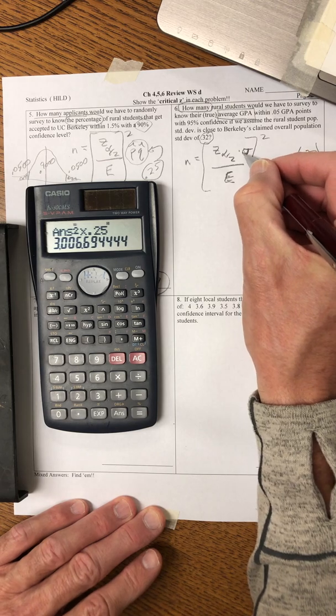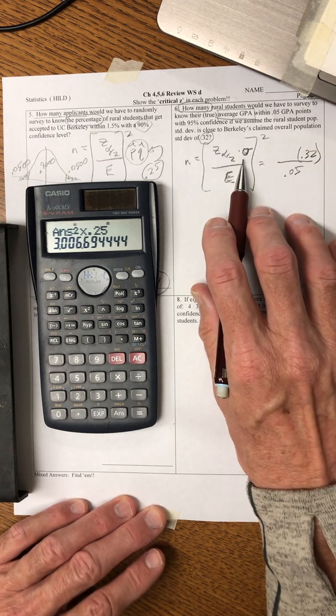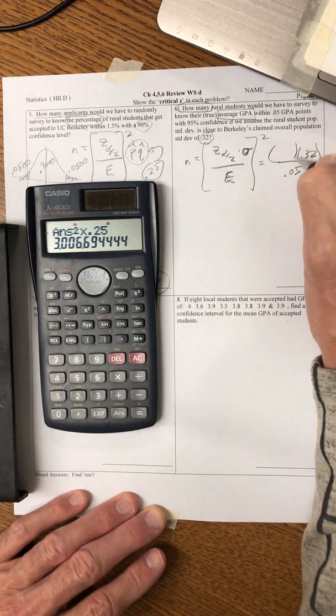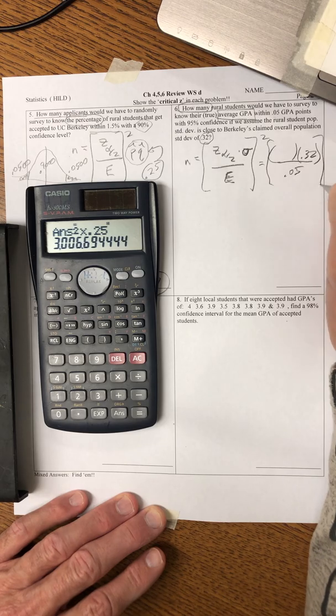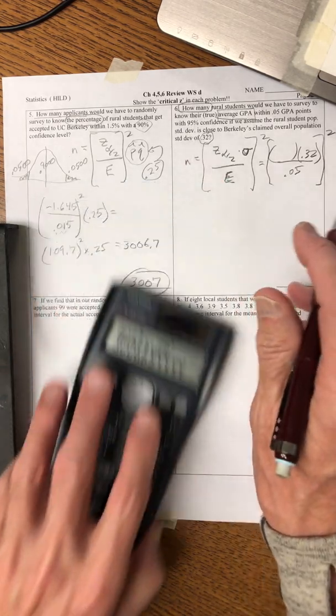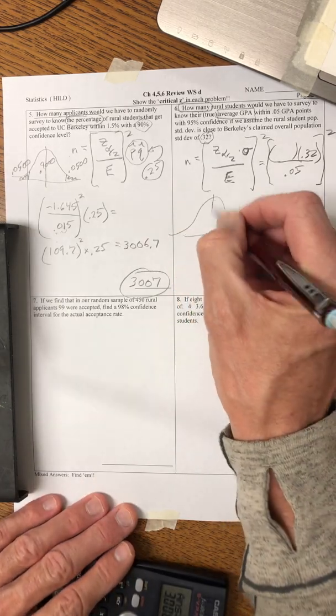So you got to remember that, right? Sigma is, if you need sigma, it's got to be given in the problem. You're never going to calculate sigma. So the only thing we got to figure out is what is the z for a confidence level of 95%. So again, we draw a bell curve. We put 95% in the middle.